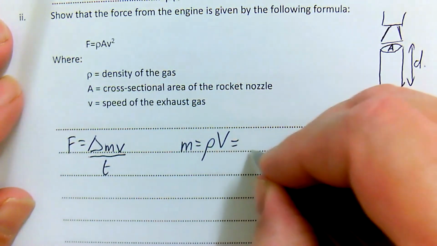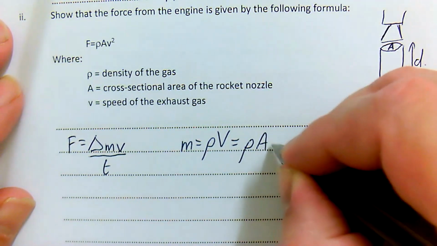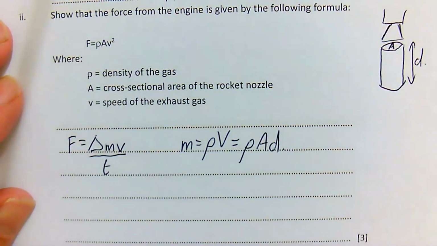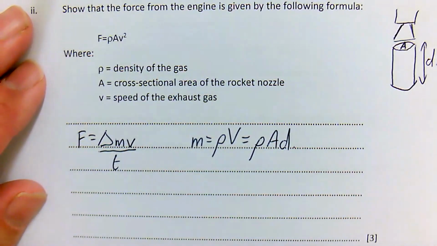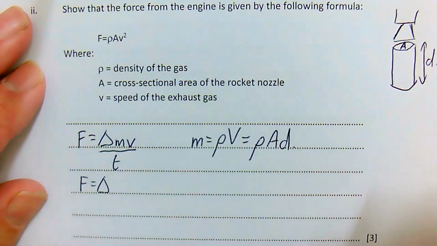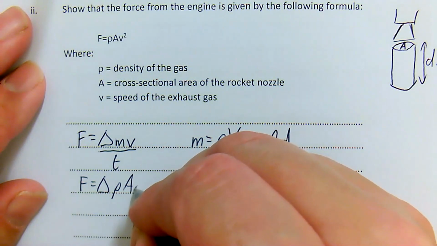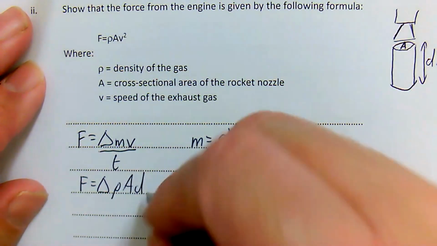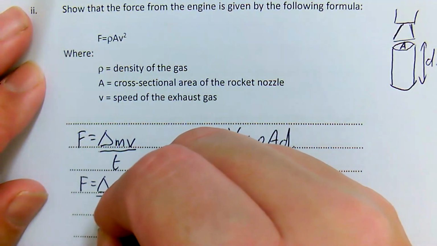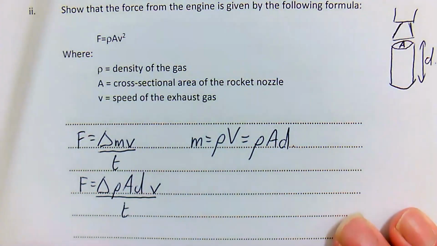That's going to be rho A times D. So we can substitute that in. It's a change in rho A D, because that gives the mass, multiplied by the velocity, divided by the time.